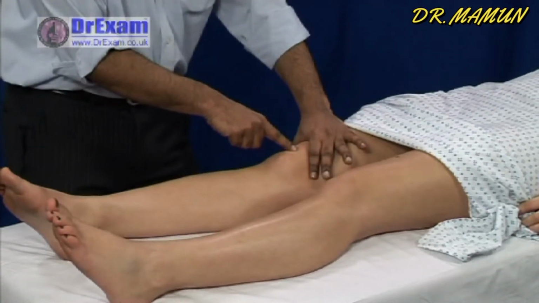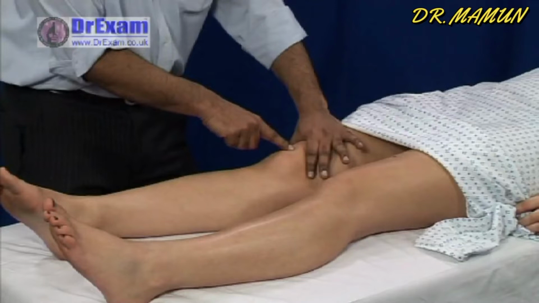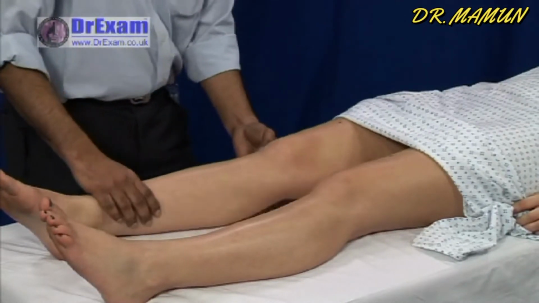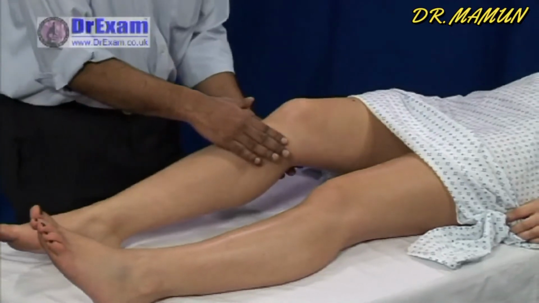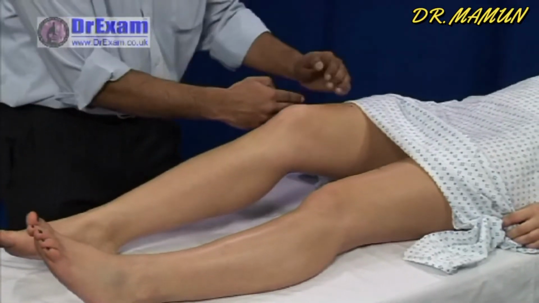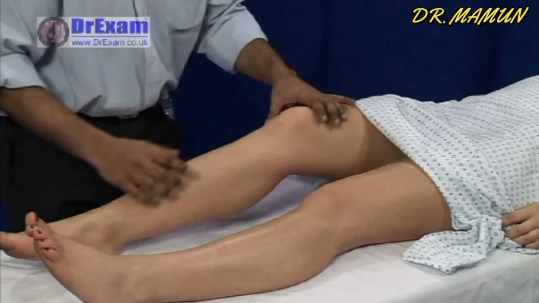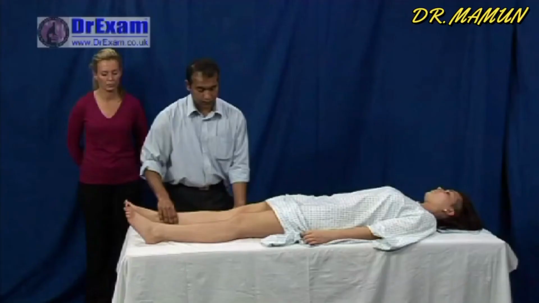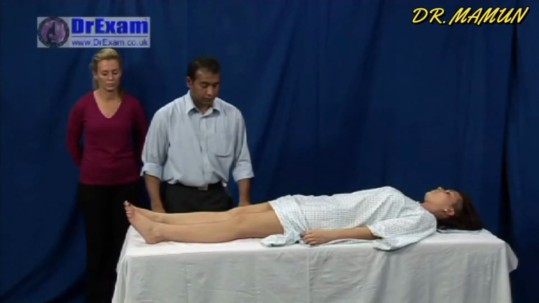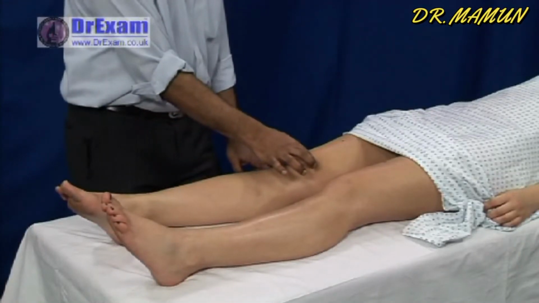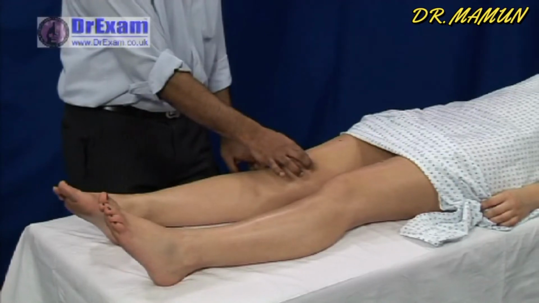This assesses moderate effusions. Now perform the bulge test. Empty the medial compartment superiorly and then compress the lateral compartment. Look for a bulge in the medial compartment. This assesses minimal effusions. Try lifting the patella between your thumb and index finger. This will not be possible with synovial thickening.